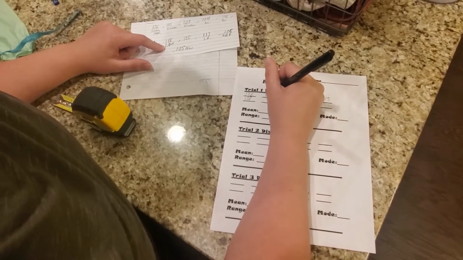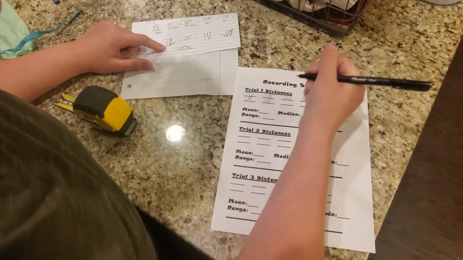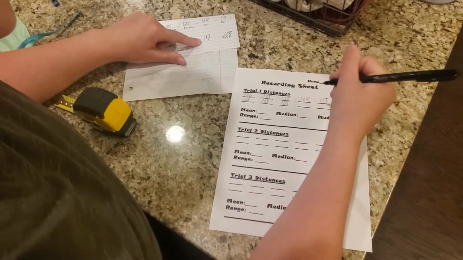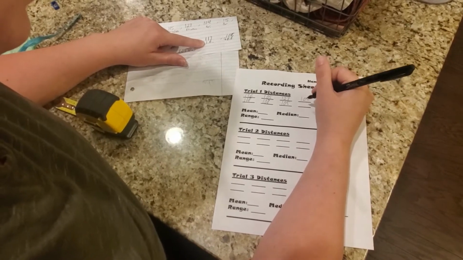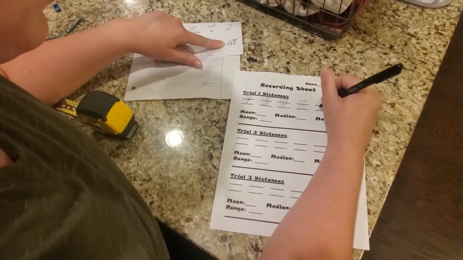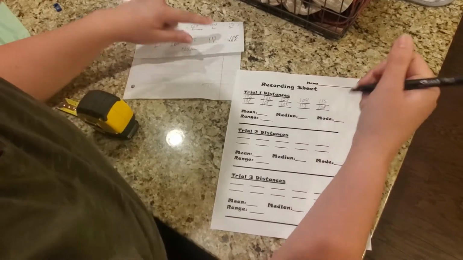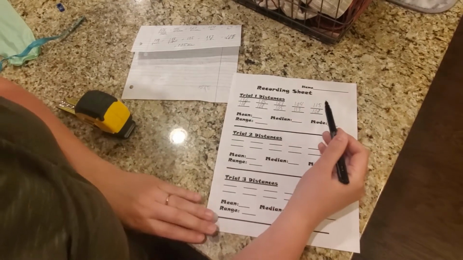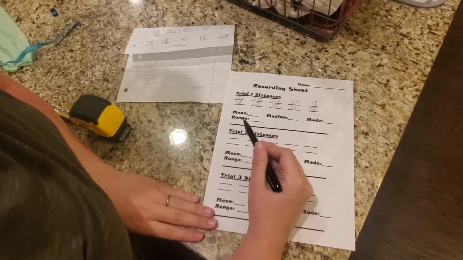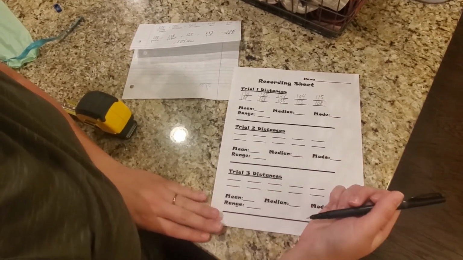The front door awning was 108 inches. Then we had another room that was 105 inches. And then the living room in another area was 113 inches. And then in the guest bedroom, 108 inches for that. So now we're going to figure out our mean, median, mode, and range of this data, and then we will be done.